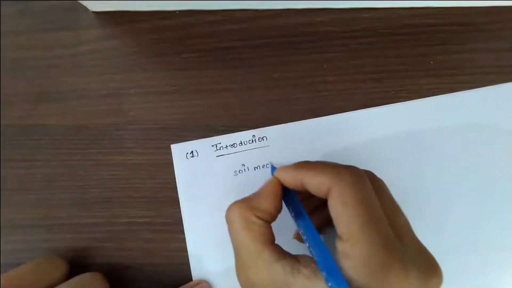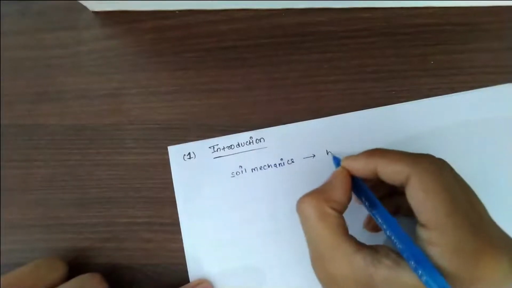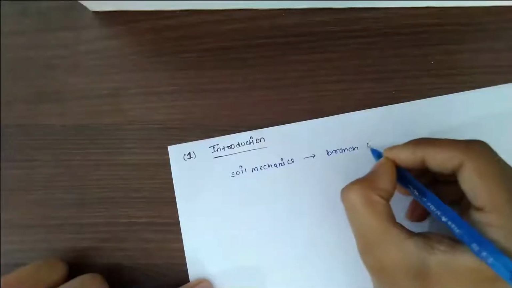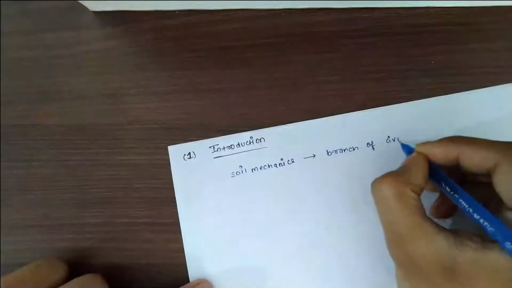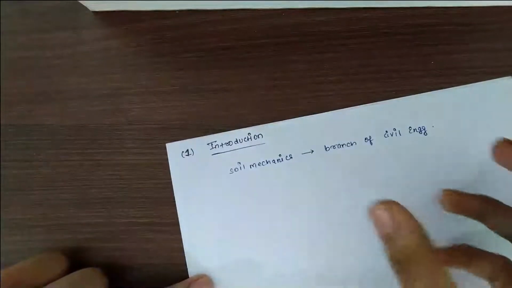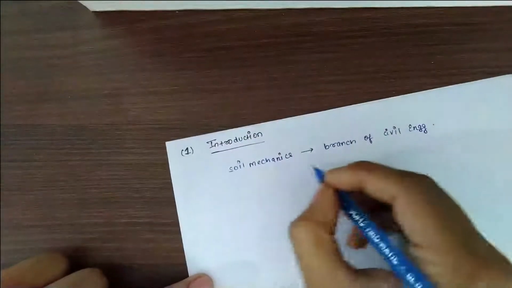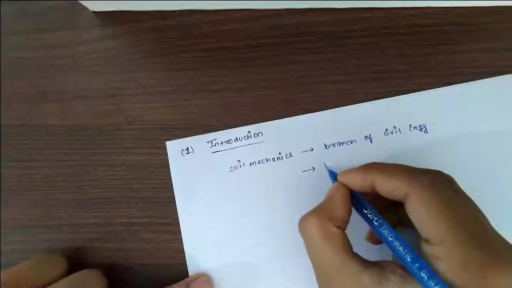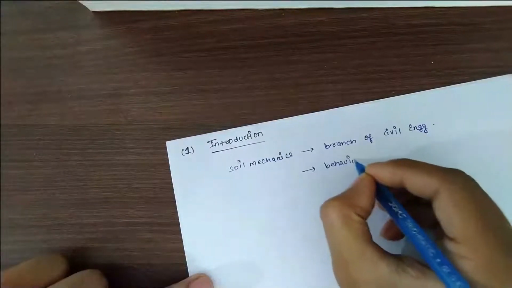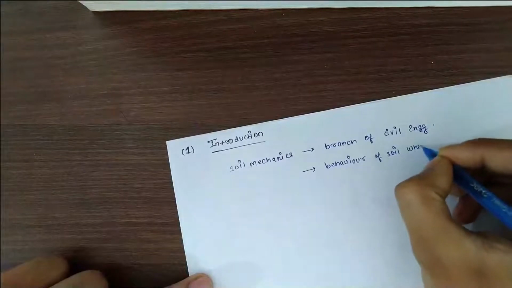Soil mechanics is a branch of civil engineering which deals with the behavior of soil when load is applied on it.